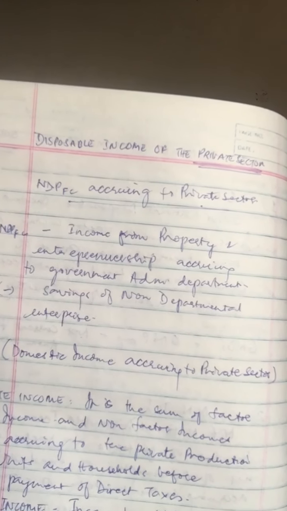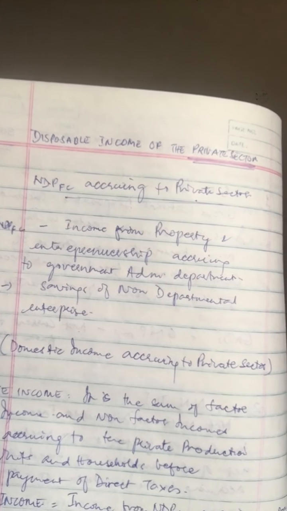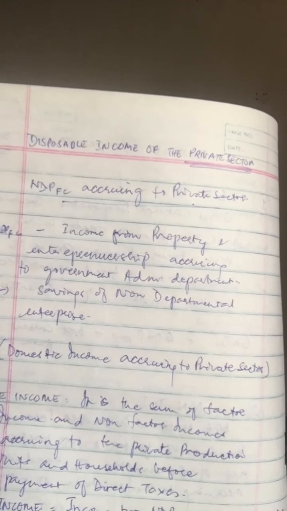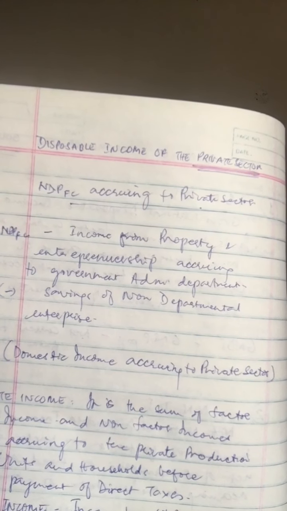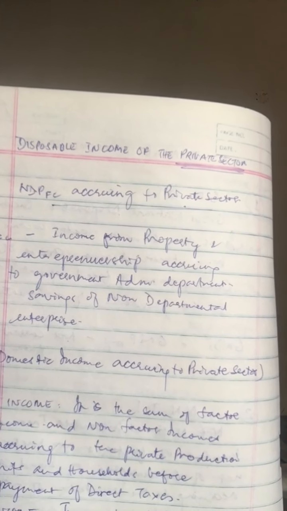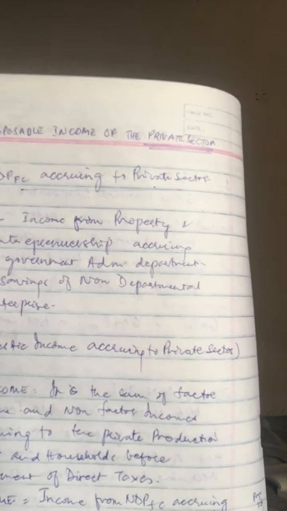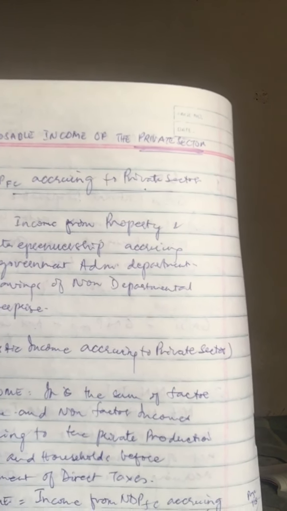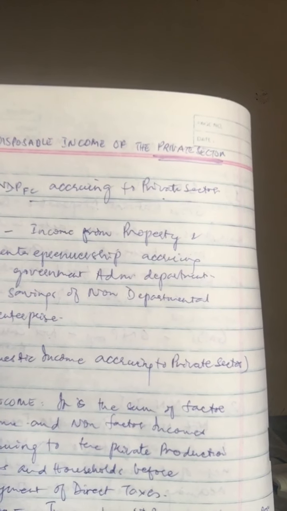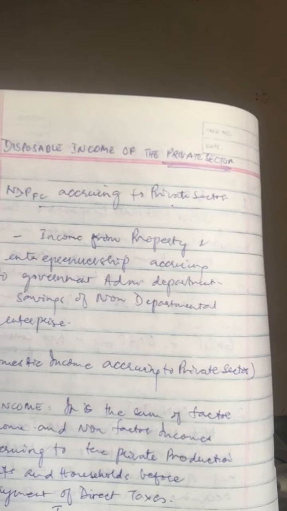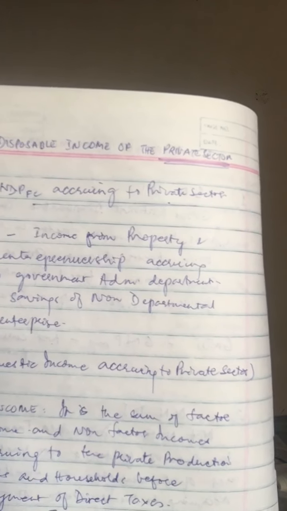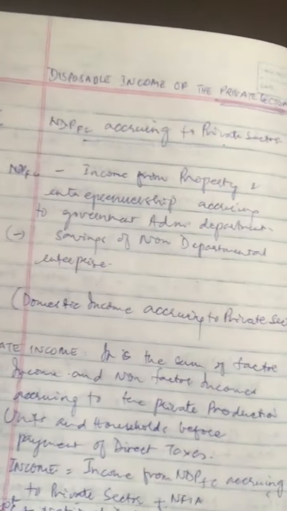Then we have what is known as private income. Private income is a sum of factor incomes and non-factor incomes accruing to the private production units and households before payment of direct taxes. So private income is equal to income from net domestic product accruing to the private sector plus net factor income from abroad, plus national debt interest, plus current transfers from government and net current transfers from the rest of the world. The first two are factor incomes, and the rest are non-factor incomes.